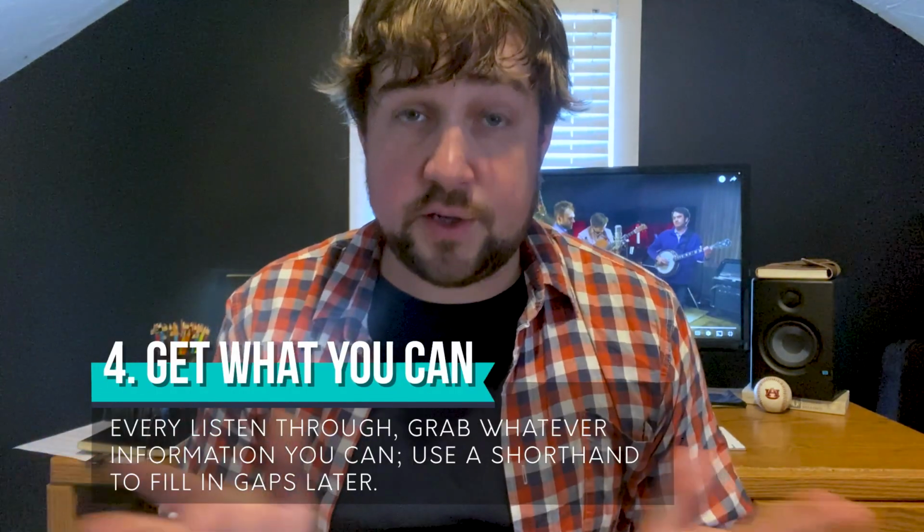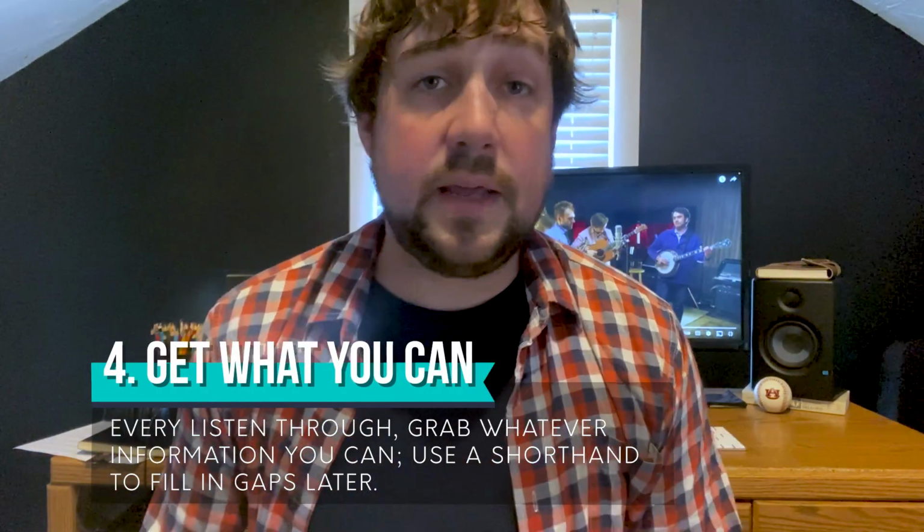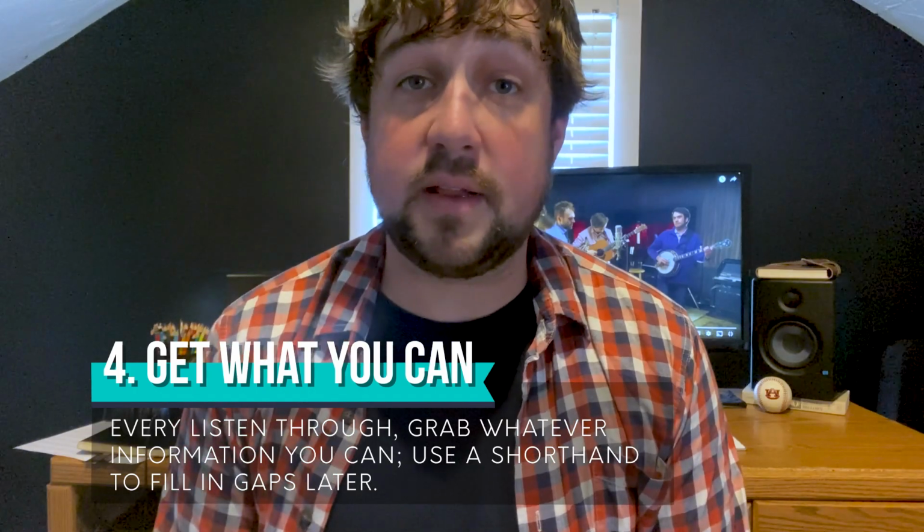That being said, number 4, grab whatever information you can every listen through. Even if there are gaps. This could be something like, I know something happens on this beat, or I just heard 4 16th notes in a row, and you can mark that down with a shorthand of just 2 beams. Just like that. And that little note to yourself will help you fill in the gaps later.